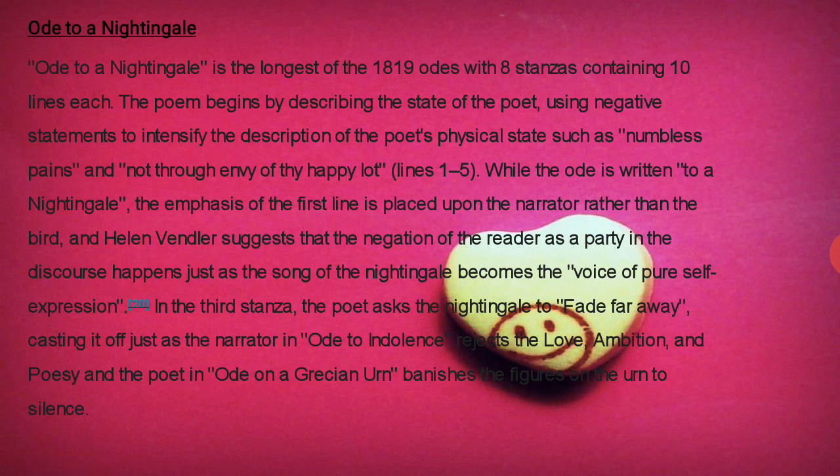Actually, Ode to a Nightingale is the longest of the 1819 odes, which contains 8 stanzas containing 10 lines each. The poem begins by describing the state of the poet, using negative statements to instantly begin a description of the poet's physical state, such as numbness, pain, and not through envy of the happy lot.